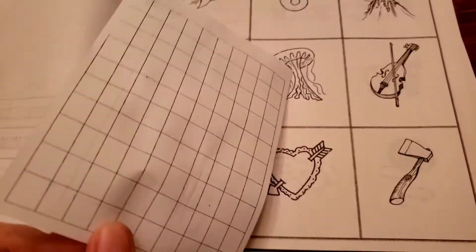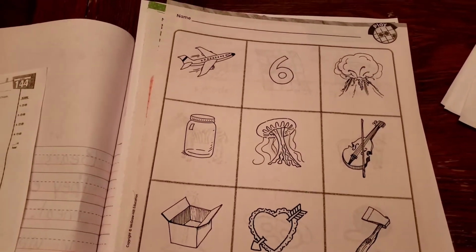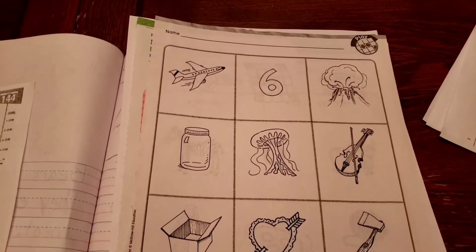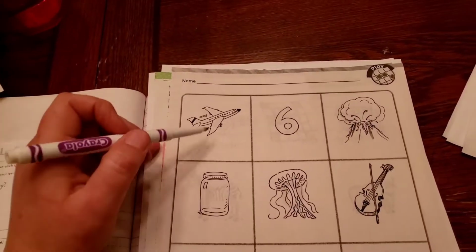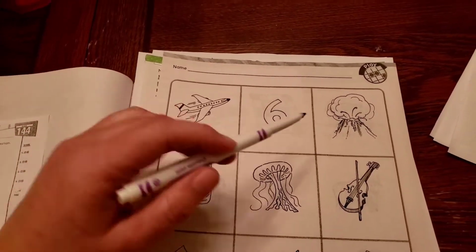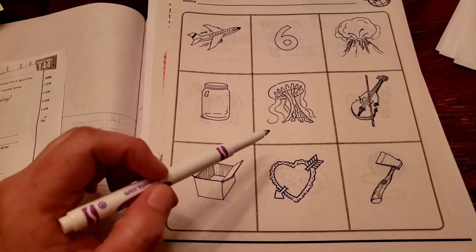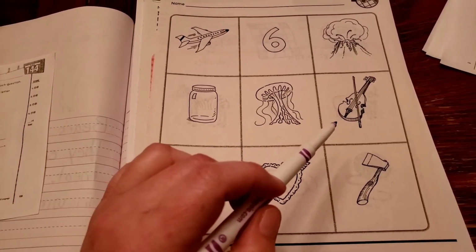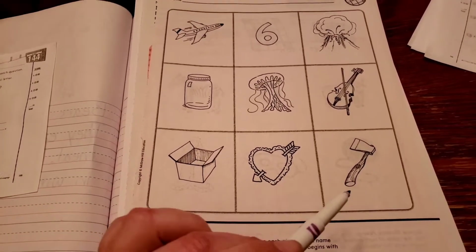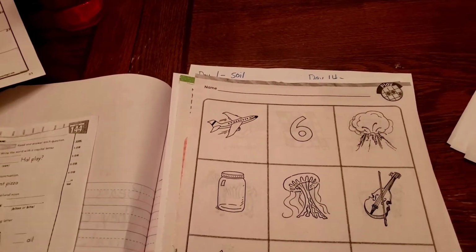On the back, you're doing your 100s chart or using that plastic sheet. On this page, it's page 235. Again, we're going to be writing our entire letter. So the first one, we're going to do plane, 6, volcano, jar, jellyfish, violin, box, Valentine, and axe. I'm going to do the first 3 with you, and then the rest you get to do by yourself.